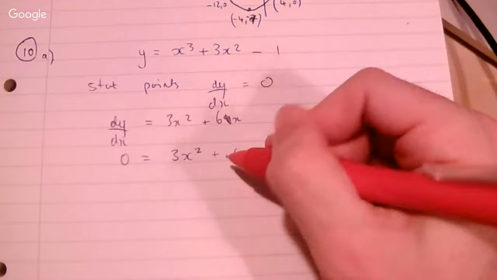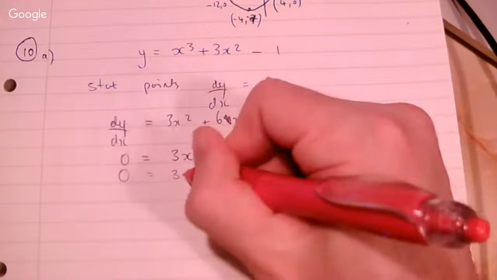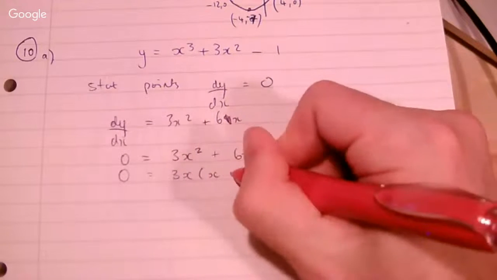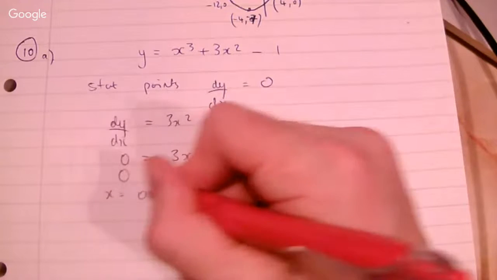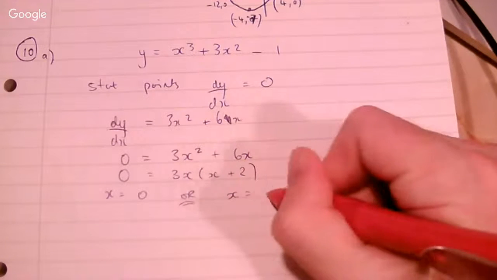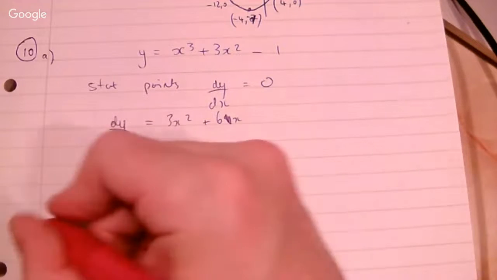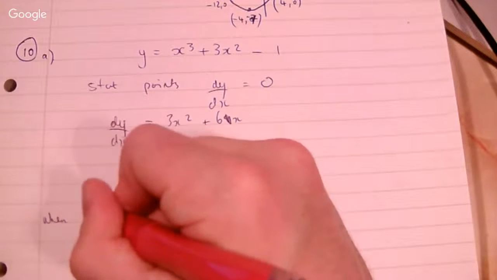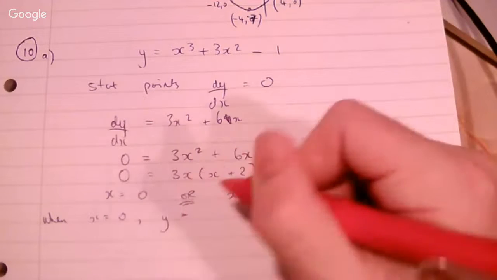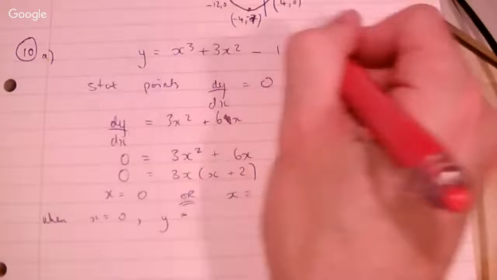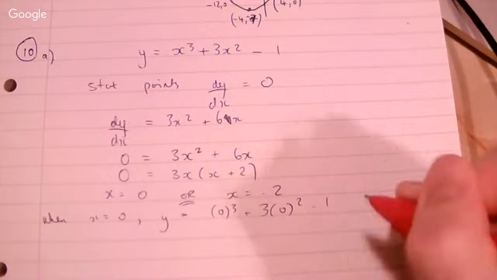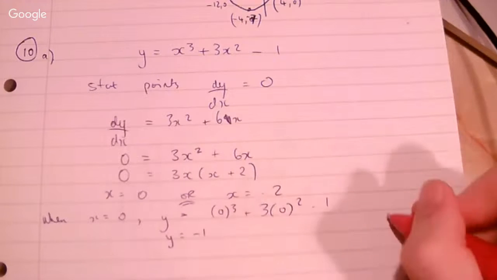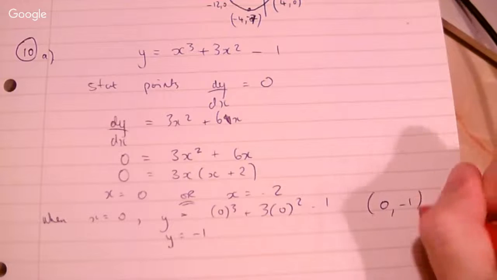So what I'm going to do now is just solve that. I can see that there's a factor of 3 and x in each. So then I get x plus 2 inside that bracket. So x is either equal to 0 or x is equal to minus 2. Okay? So when x equals 0, y equals, coming back up to this point here, y is equal to 0 cubed plus 3 times 0 squared minus 1. So y would be equal to minus 1. So there's my first set of coordinates, 0, minus 1.